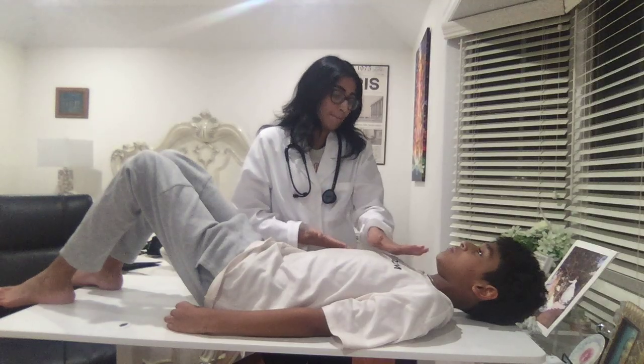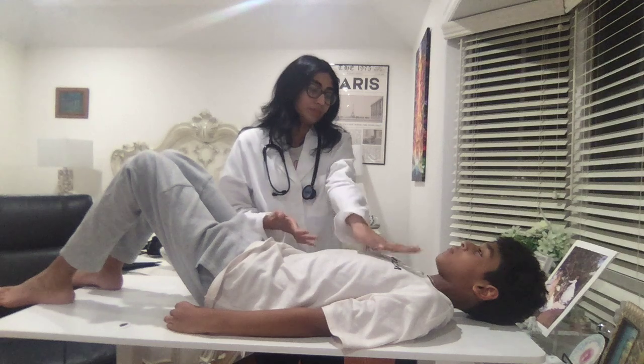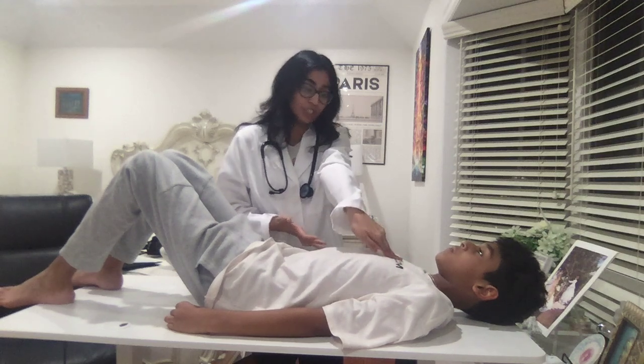Then we are going to assess the pulmonic area, which is the left second intercostal space peristernally, thrills and pulsations. Then we are going to palpate the left peristernal third, fourth, fifth intercostal space, and that is for the right ventricle. Thrills, pulsations.